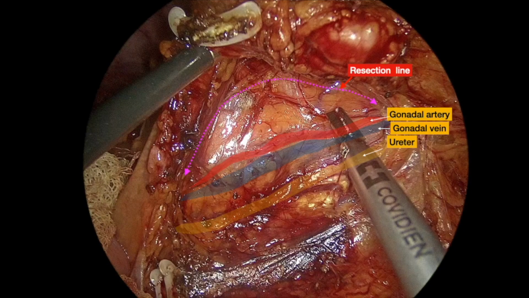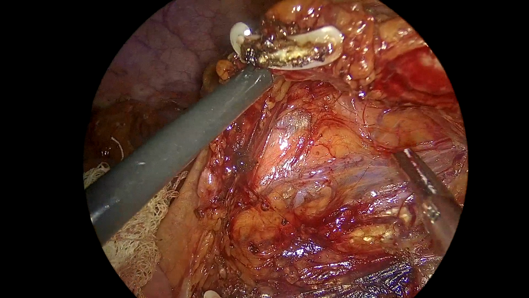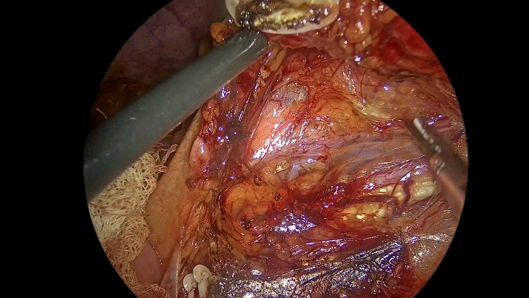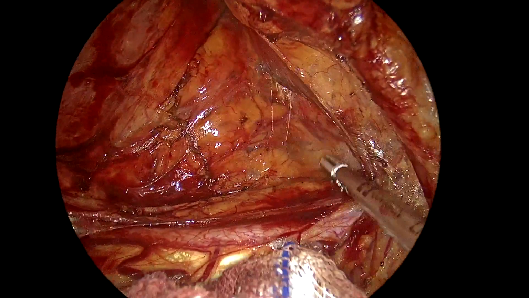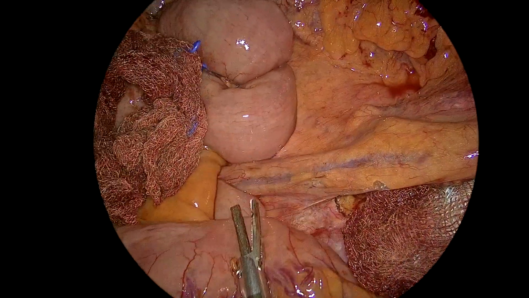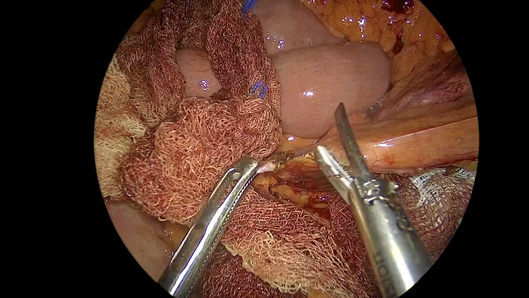The mesentery of the sigmoid was dissected and the left ureter and gonadal vessel clearly identified. The sigmoid mesentery was dissected bluntly away from the retroperitoneum. The IMV is divided in a similar manner to the IMA.